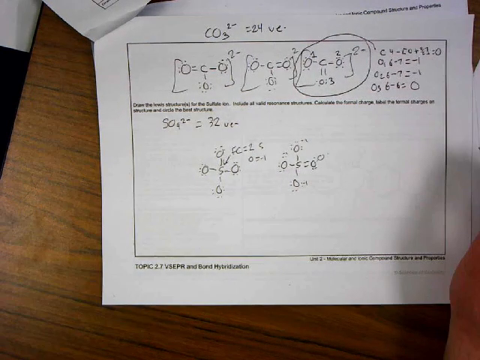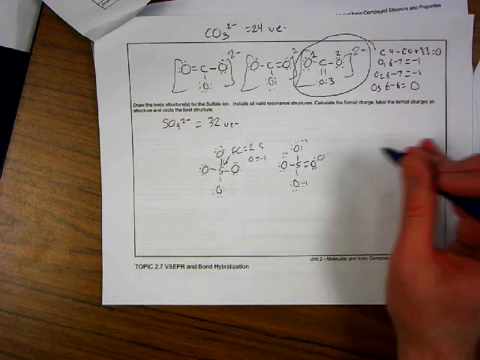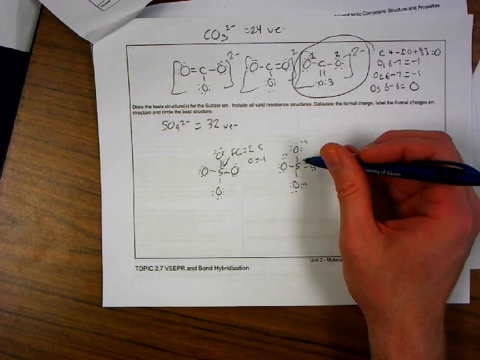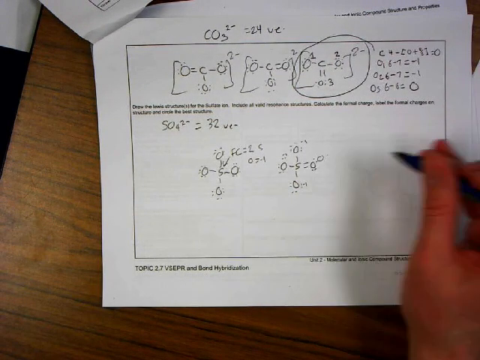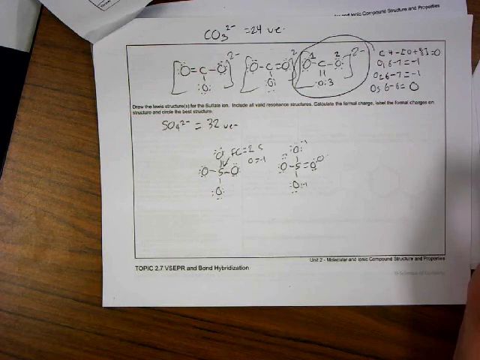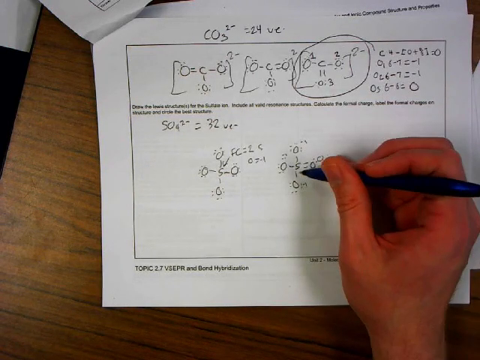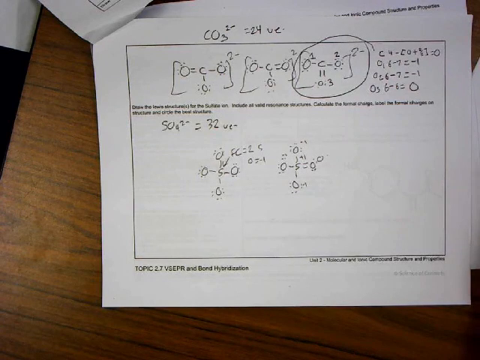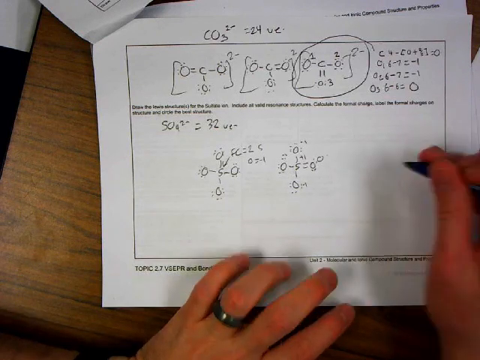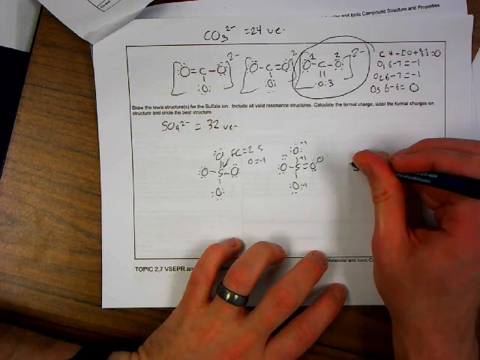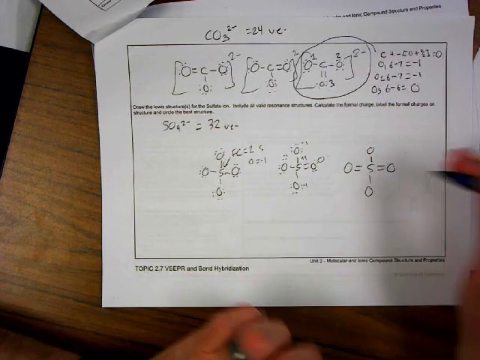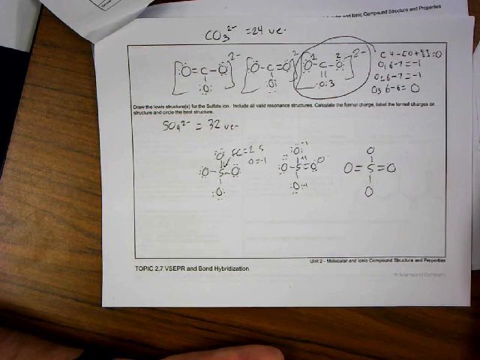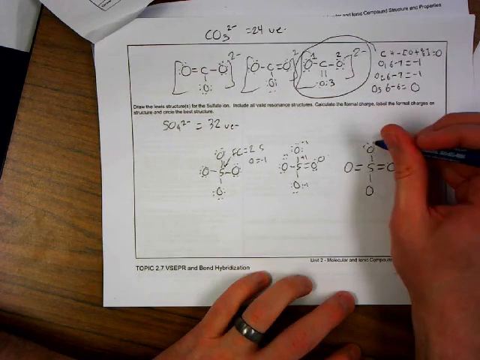What's this one going to be? 0. For oxygen? Valence electrons it has is 6. How many are assigned? 1, 2, 3, 4, 5, 6. That is 0. 6 minus 6 is 0. What's this sulfur now? Valence electrons sulfur has 6. How many are assigned? 5. So that is +1. So I've got some positive ones, some negative ones, some zeros.